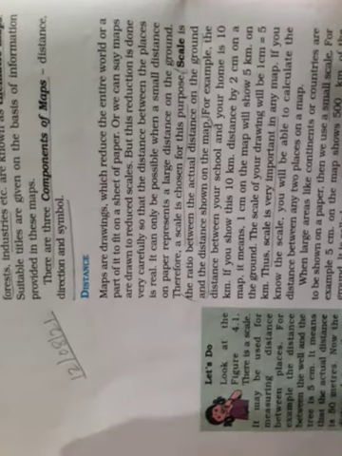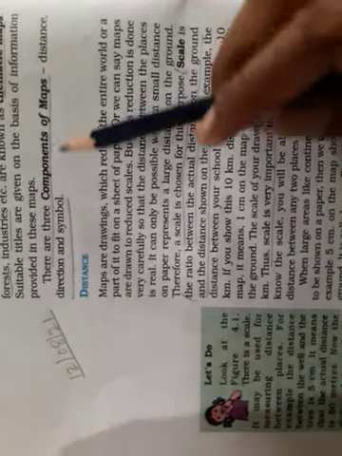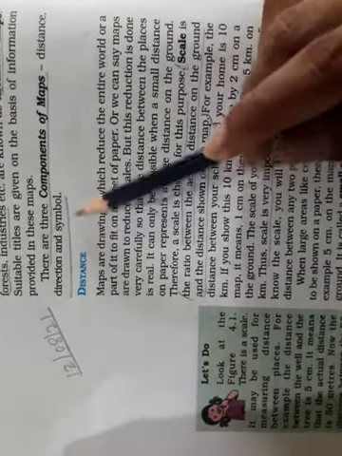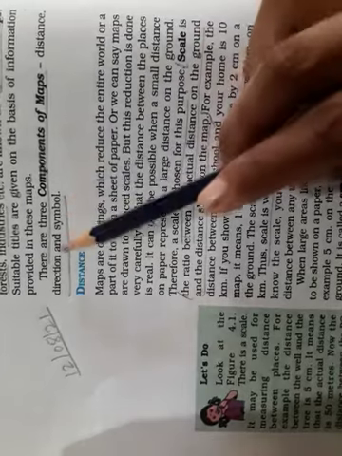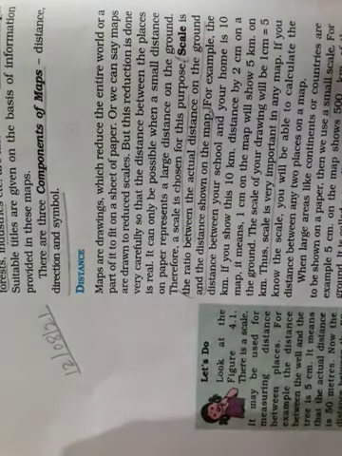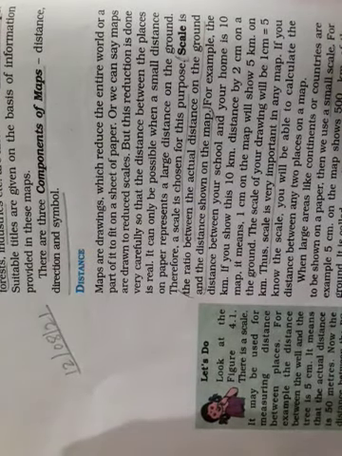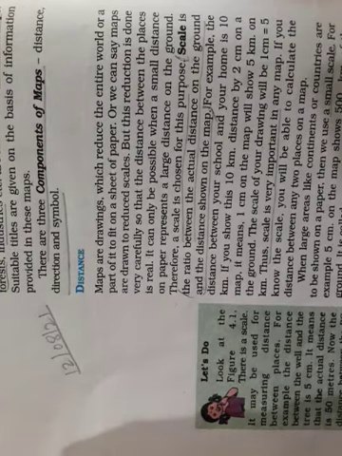Good afternoon, students. Today we'll do the topic distance. But before distance, there are three components of maps: distance, direction, and symbol. So, in order to understand a map, we have to know these three terms: the distance, direction, and the symbol.